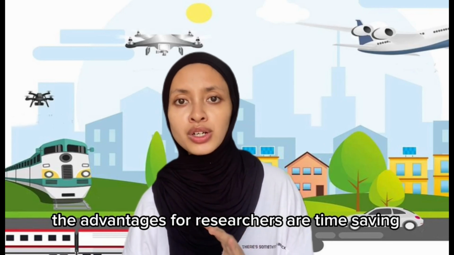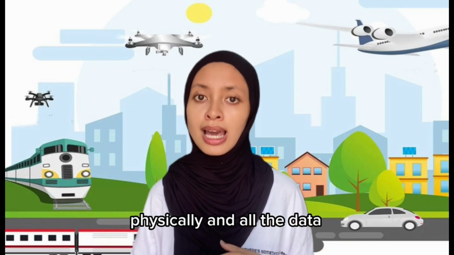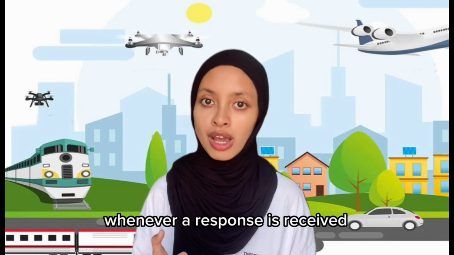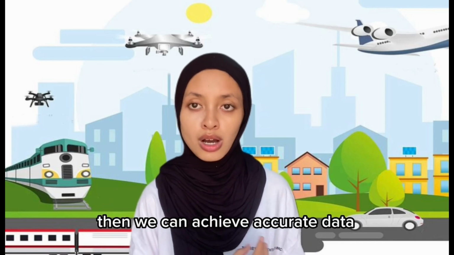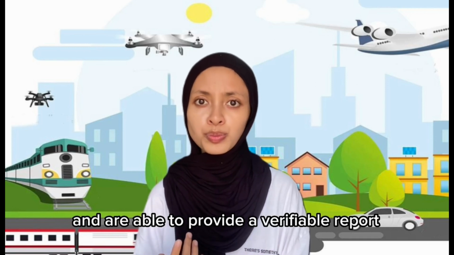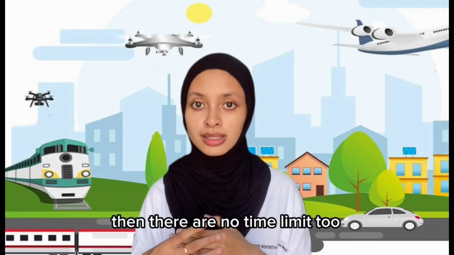The advantages of this method are time saving, because we don't have to look for respondents physically, and all the data is keyed in automatically on the platform whenever a response is received. Then we can achieve accurate data and are able to provide a verifiable report based on the survey done.